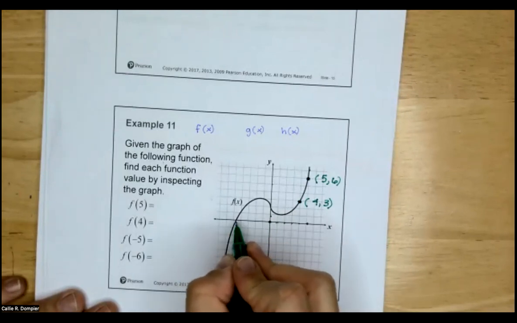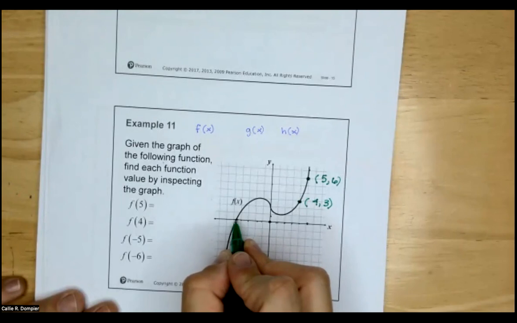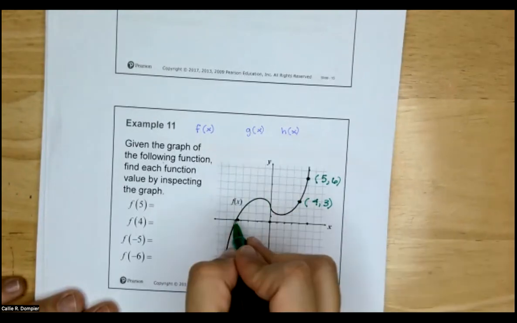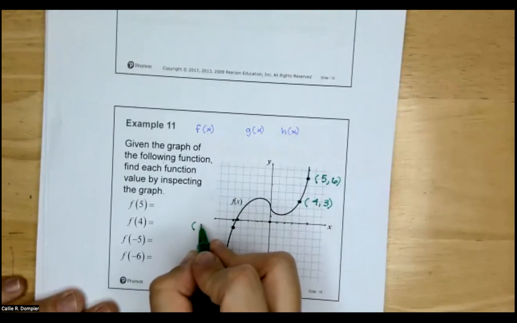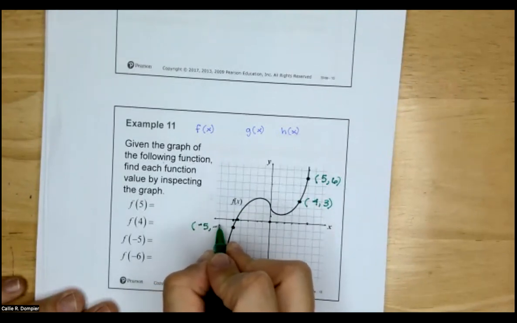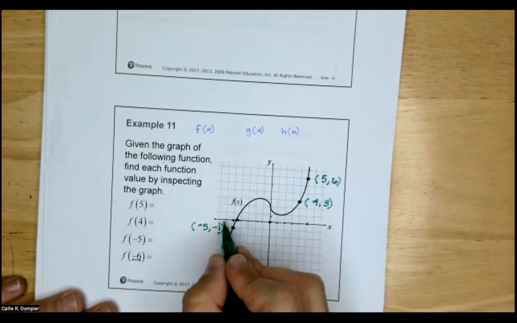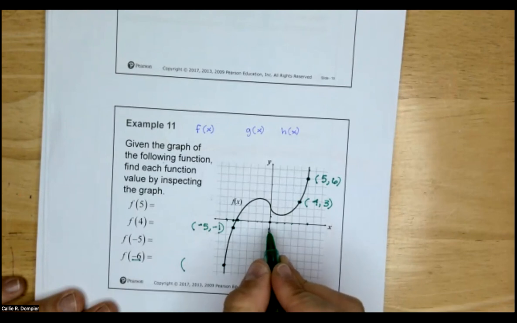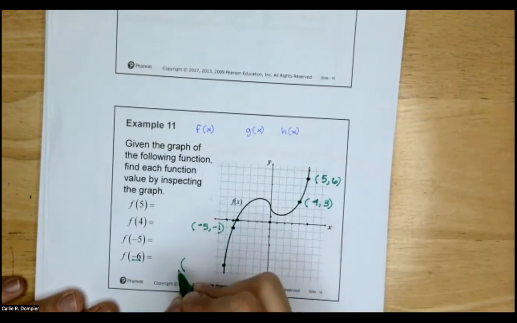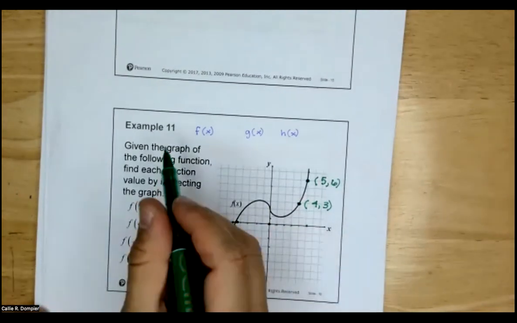Negative 5 means we go to the left of the x on the x-axis. 1, 2, 3, 4, 5. Oh, sorry, 5. And we're going to see where it crosses, negative 1. So that's negative 5, negative 1 on the y. And then negative 6 is right here. So that's all the way down. Let's see again. 1, 2, negative 6. Good. So we found the points on the graph.